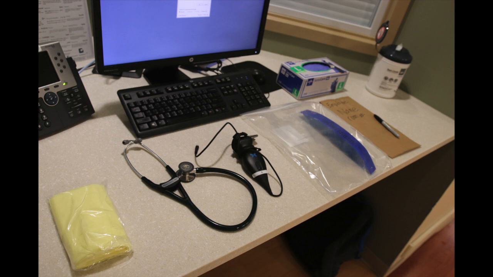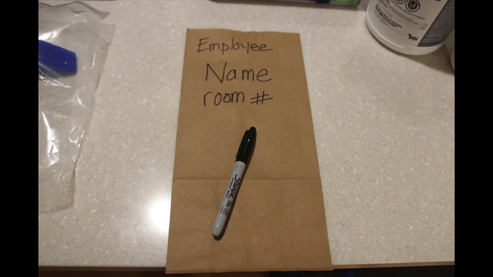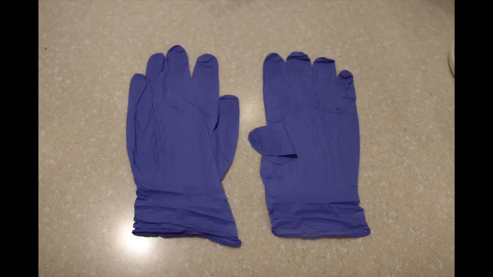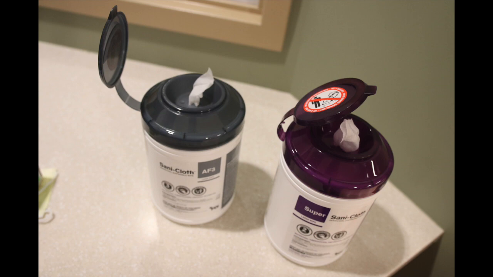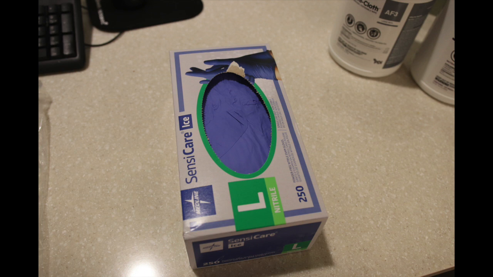First step is to ensure that you have all of your personal protective equipment ready outside of the room before you enter. This includes a face mask with your name on it, a bag with your name and the patient's room number on it, a gown, either disposable or reusable depending on your current hospital guidelines, a face mask, a pair of gloves, sanitizing wipes, any equipment you may need in the room including a disposable or non-disposable stethoscope, and additional gloves for when you exit the room.